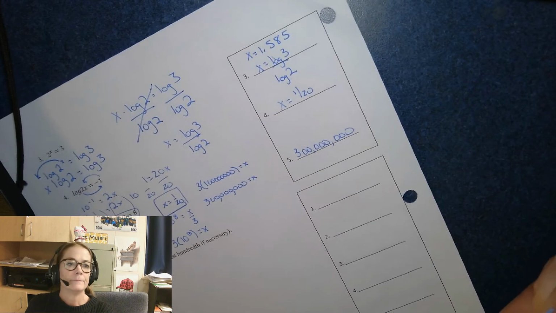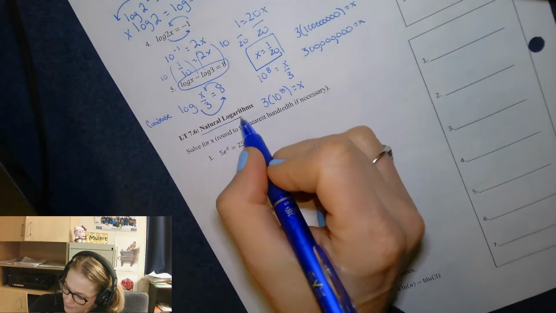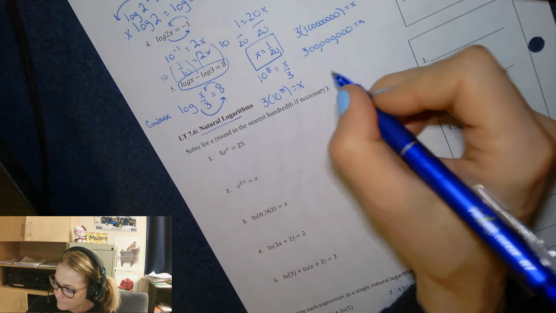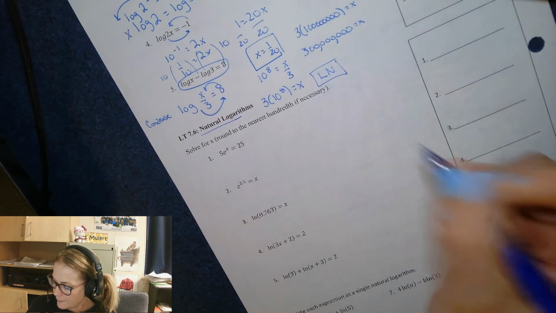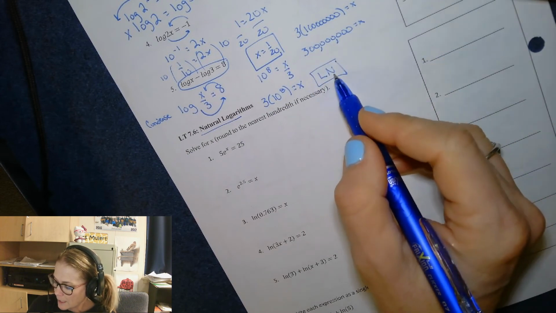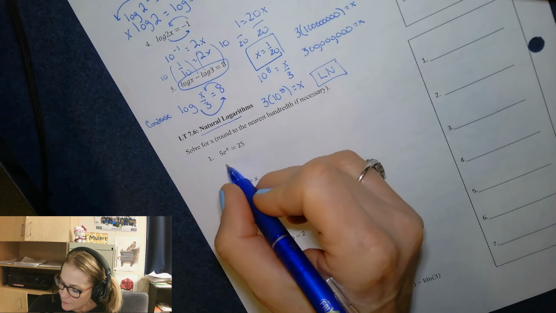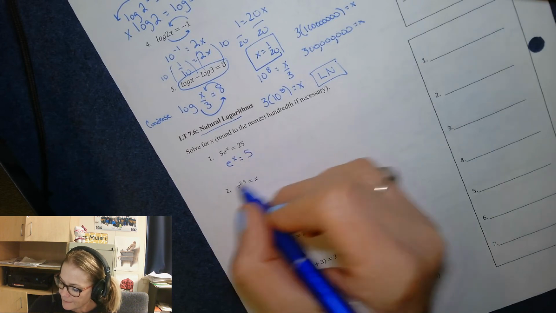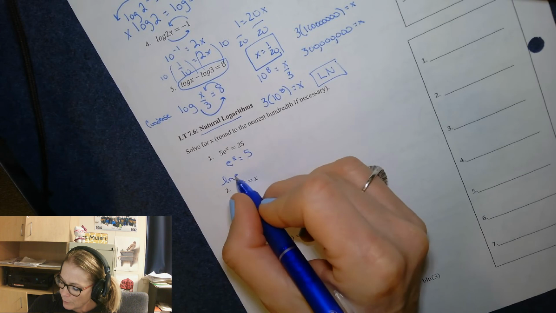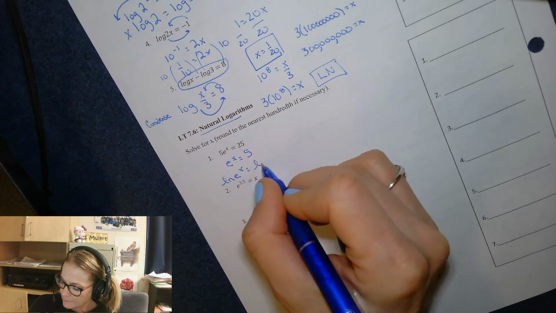$300 million. Okay, next one, natural logs. Natural logs are going to involve the e. Natural logs, you're going to use ln. It stands for logarithm natural, and so we're just going to use that. So you're going to isolate here, divide both sides by 5, and take the ln of both sides. Pull that x down with ln.